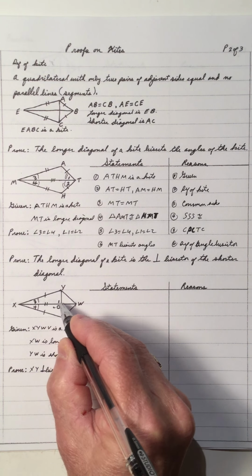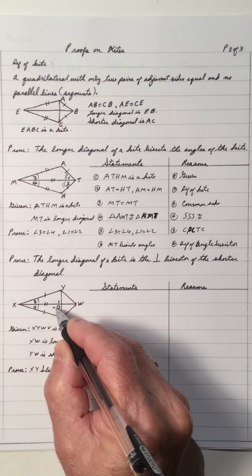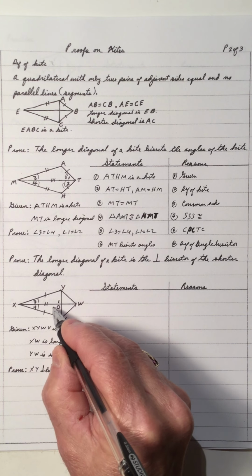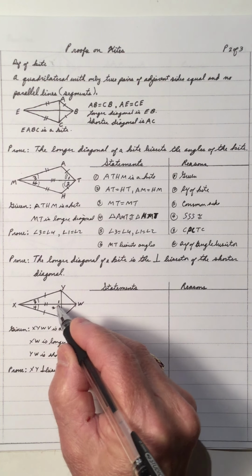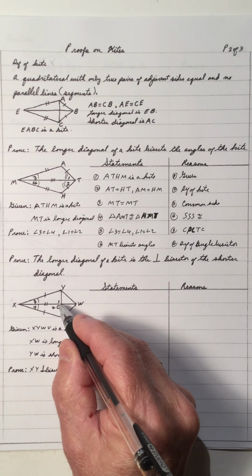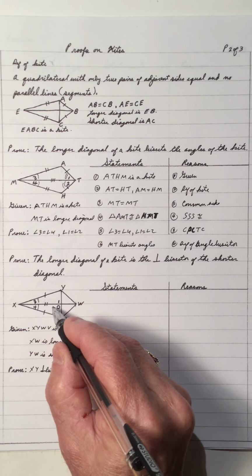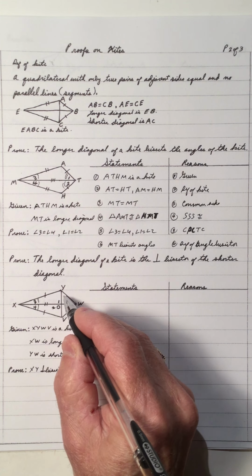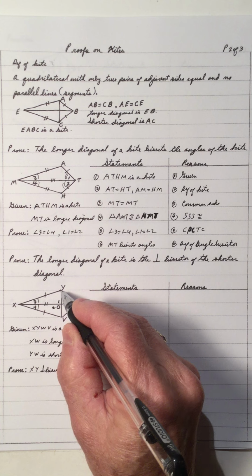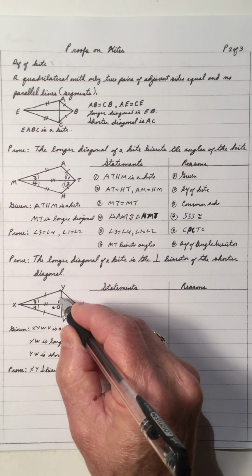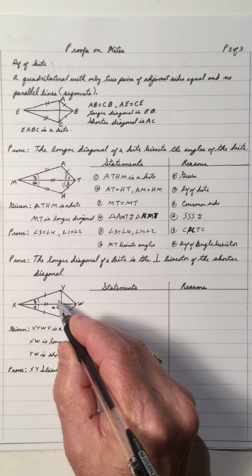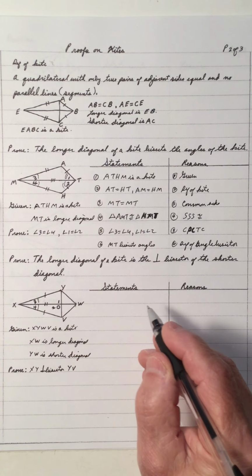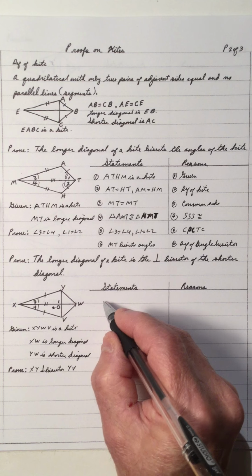Therefore, 1 is equal to 2 by CPCTC, and because 1 and 2 are equal, that means the lines are perpendicular, because perpendicular lines form congruent adjacent angles. And we have YO equals VO by CPCTC, therefore we have a perpendicular bisector because it forms a right angle and these two segments are equal, OY and OV.